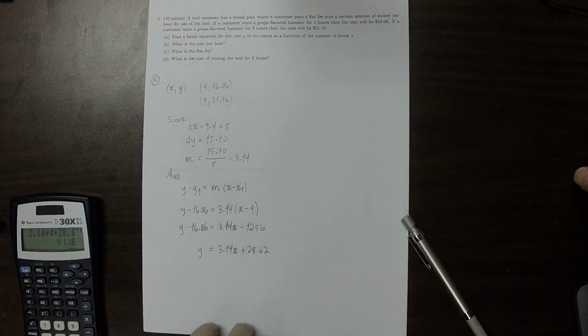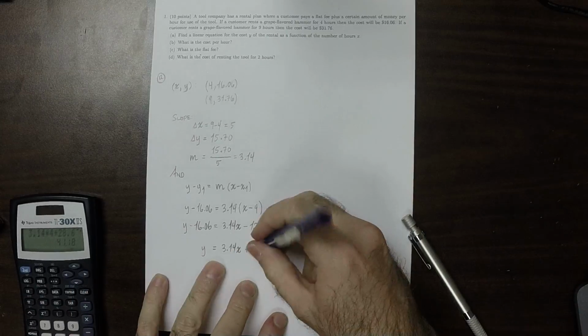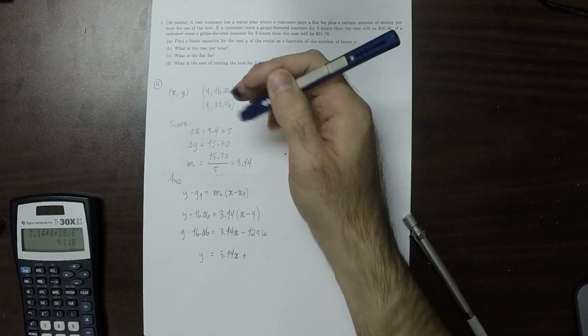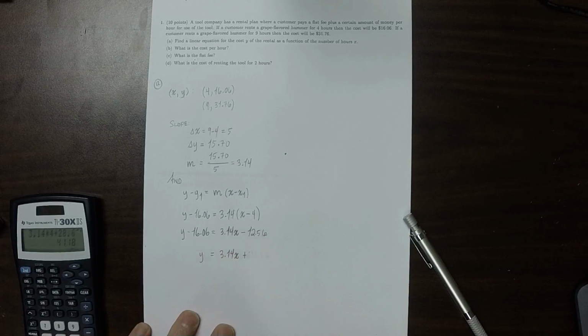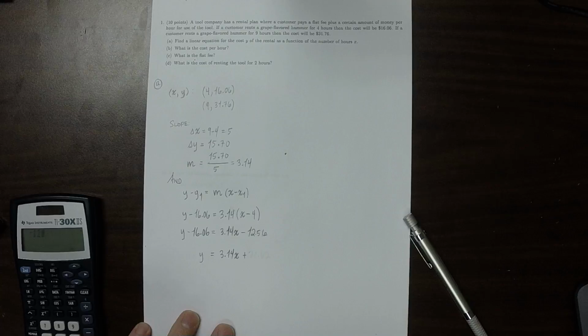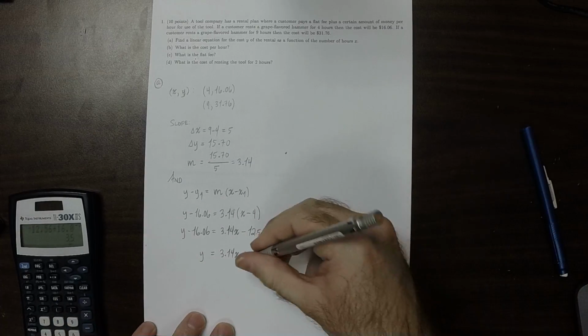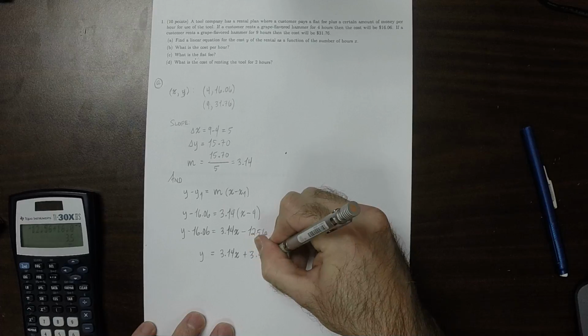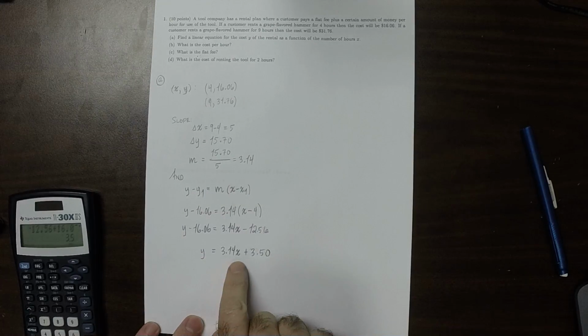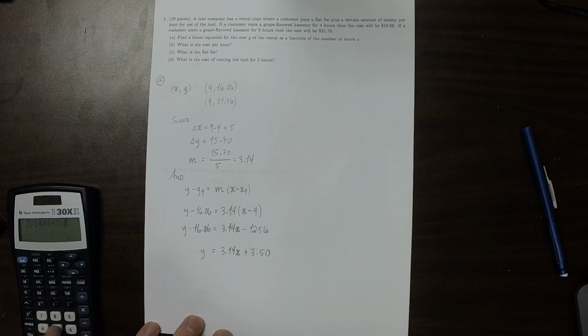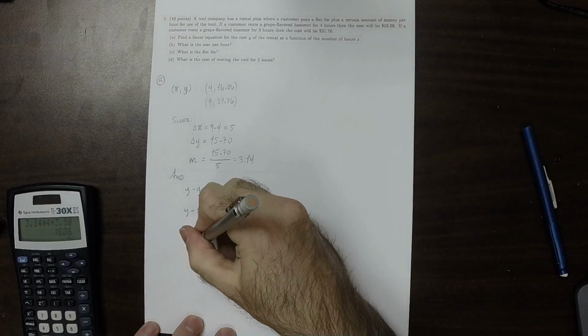No, that can't be right, because for 0 hours it's $28. No. So add, so that's negative 12.56 plus 16.06 plus 350. So we can check that real quick. If we plug in 4, 3.14 times 4 plus 3.50 is 16.06. Okay, good. So this is the linear model.